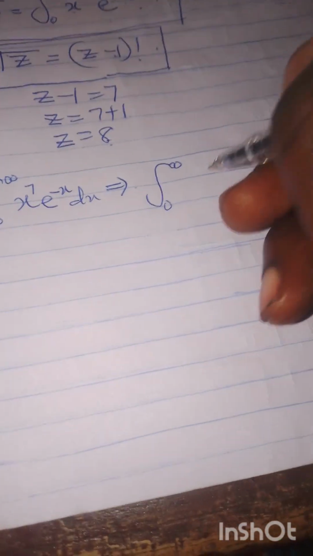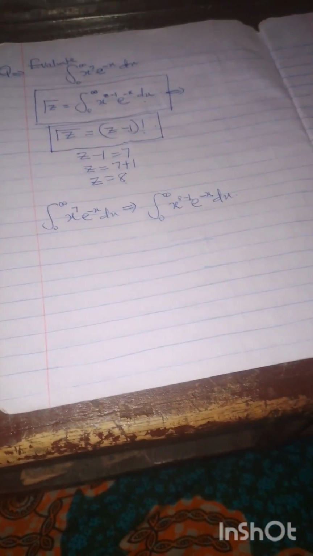That means I can rewrite this expression in a better way now. Look at it now. Here it is: integral from 0 to infinity, x raised to the power 7, exponential raised to the power minus x dx. This can be rewritten as integral from 0 to infinity x raised to the power 8 minus 1, exponential raised to the power minus x, then dx. You can see how it goes now. So if it can be rewritten as this, my solution is very close.